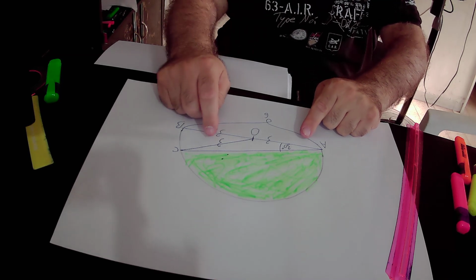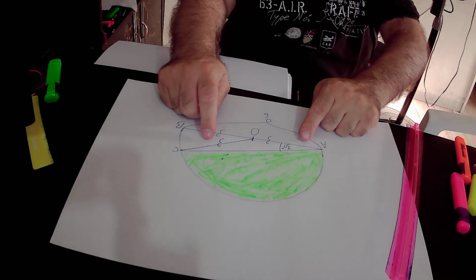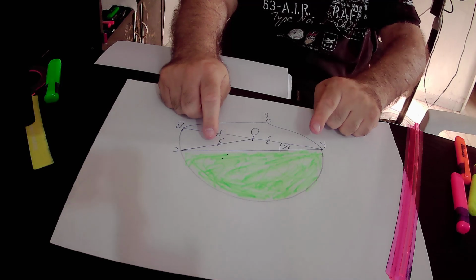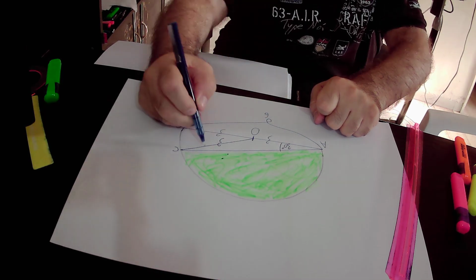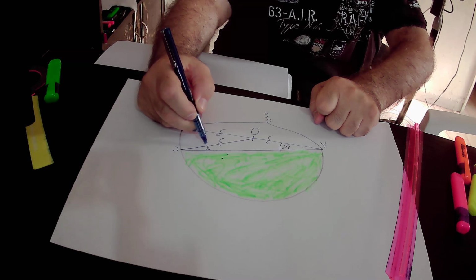So those two angles that are located in front of the equal sides must be equal to each other. But we know that this angle equals 30 degrees, therefore this angle must be also equal to 30 degrees.